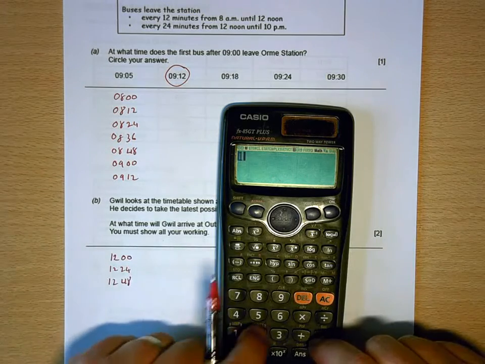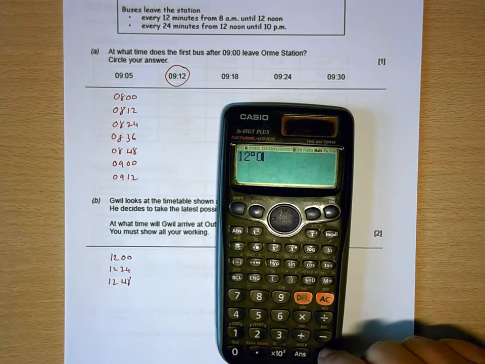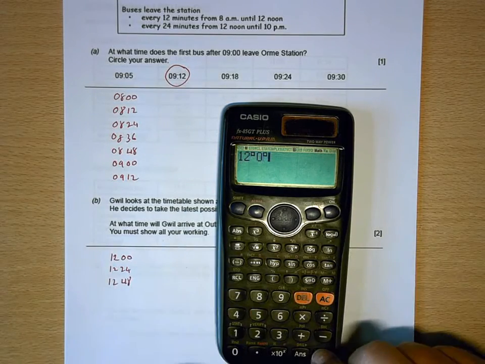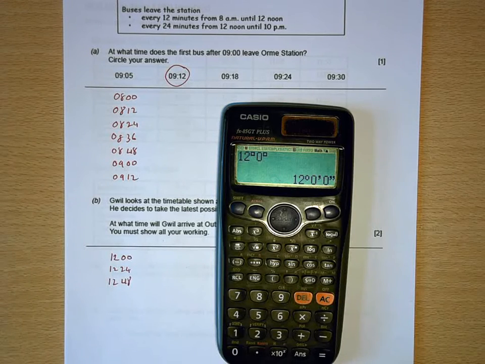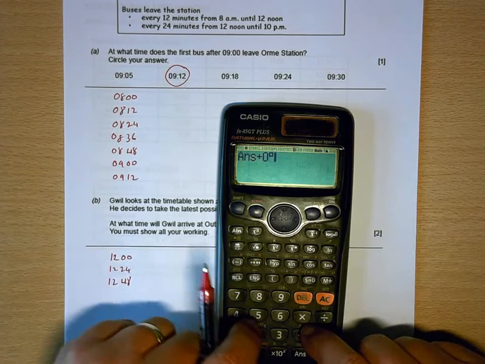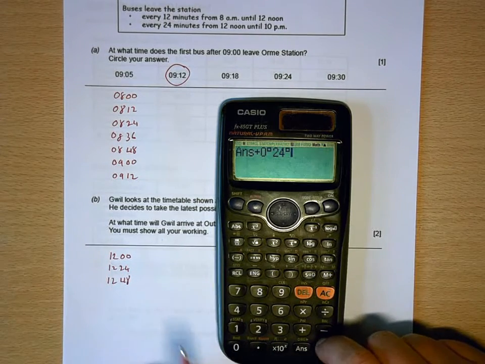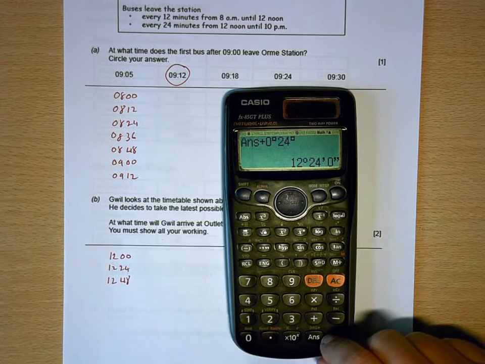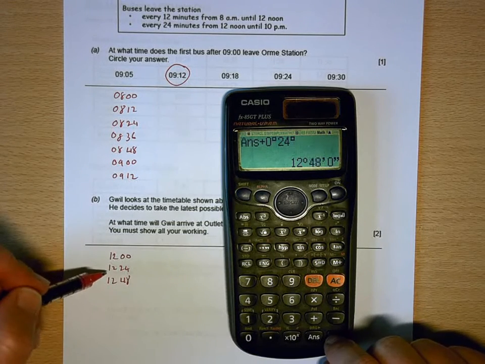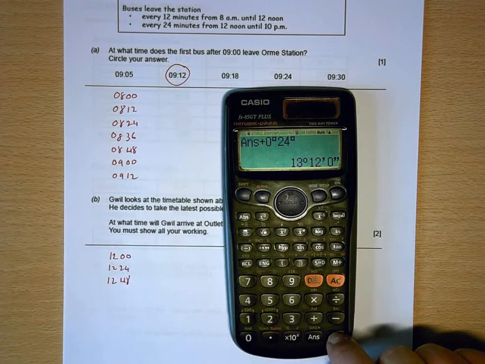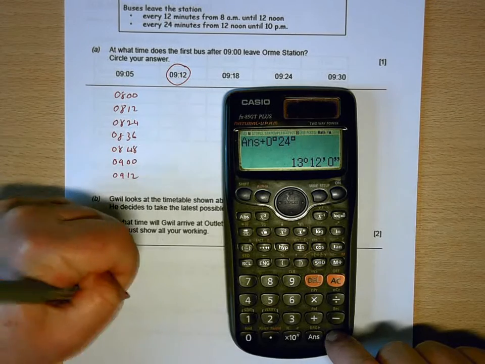We can start at 12 o'clock. And then we're going to add 24 minutes. So if we just press plus 0 hours 24 minutes, so that it's got the answer plus that, what happens now is when we keep pressing that, the first one is 12:24, next one is 12:48. So just by repeatedly pressing the equals button now, I'm going to be able to list all my times.